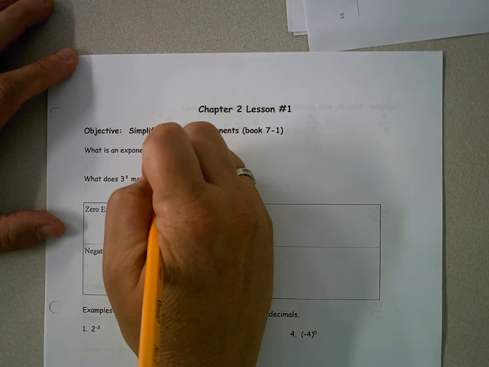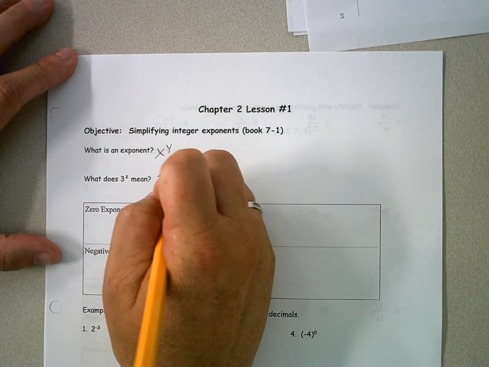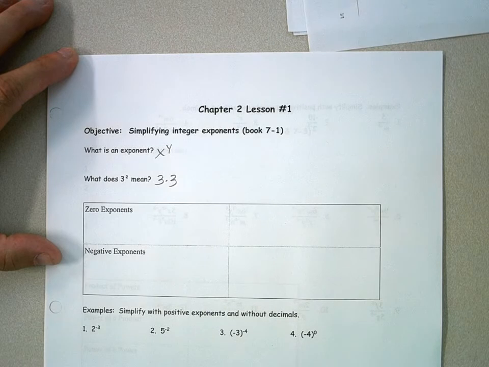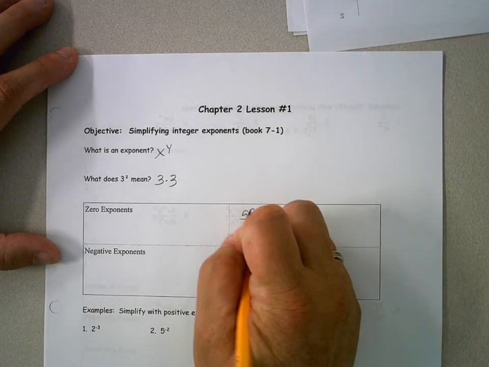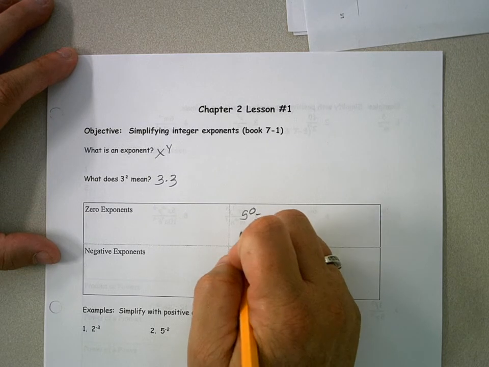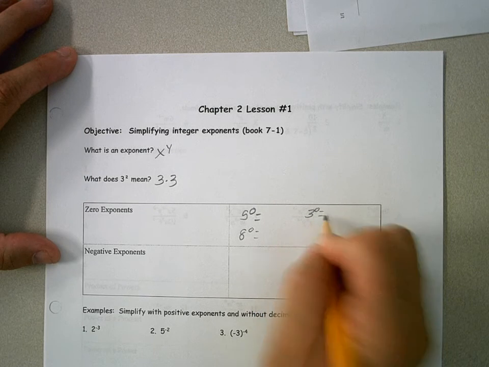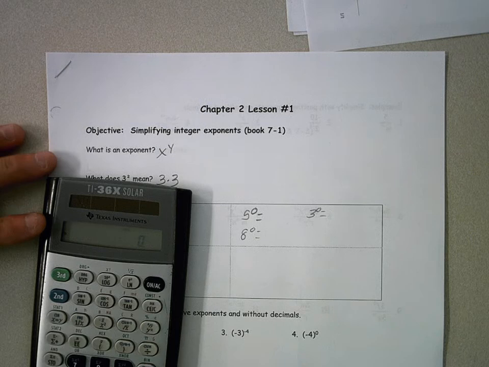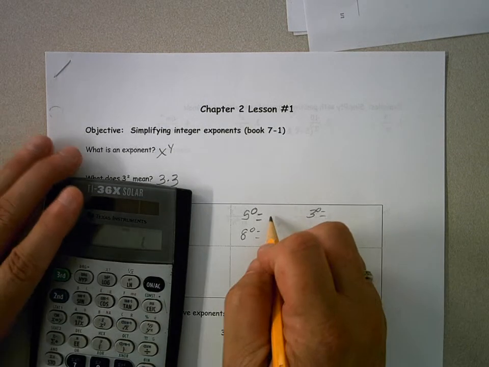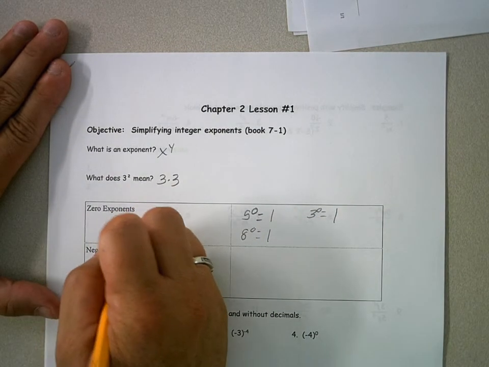An exponent, we're just going to write x to the y power like that. 3 to the second means 3 times 3. And for zero exponents, grab a calculator and enter 5 to the 0, 8 to the 0, and 3 to the 0. And you will notice a pattern. I'm just going to do the first one, 5 to the 0. Anything to the 0 power is 1. So x to the 0 power is 1.